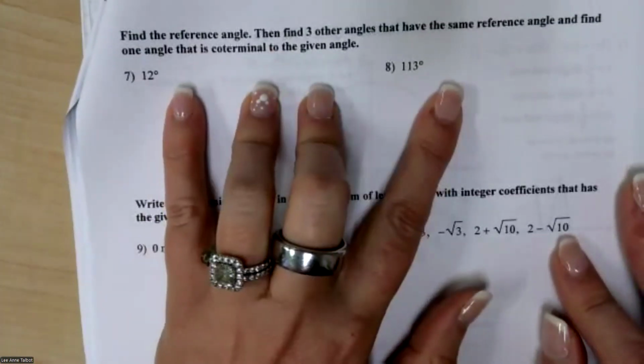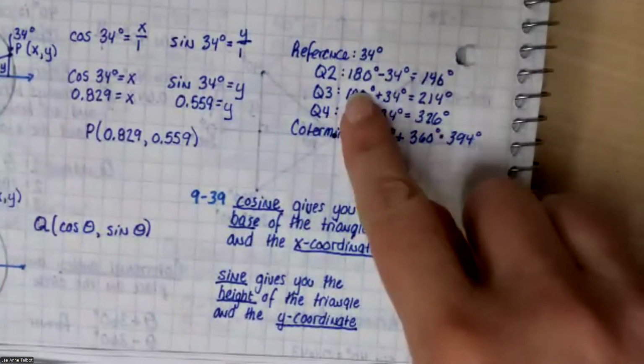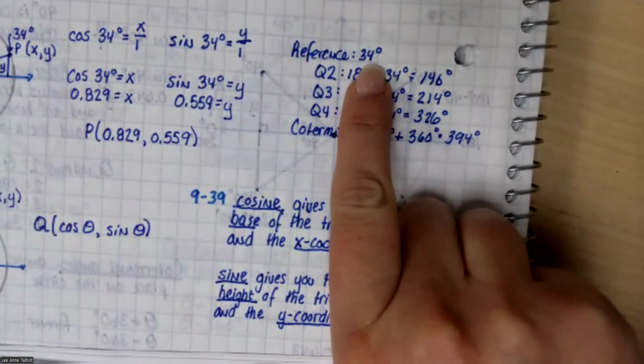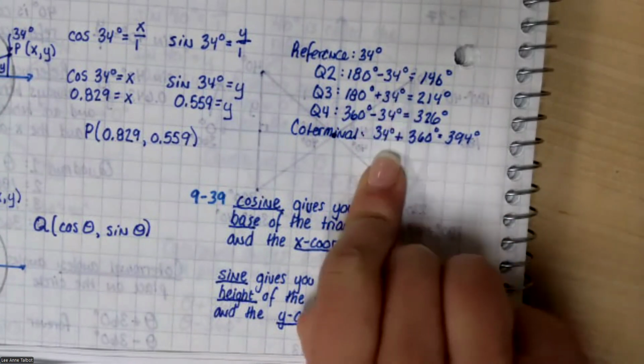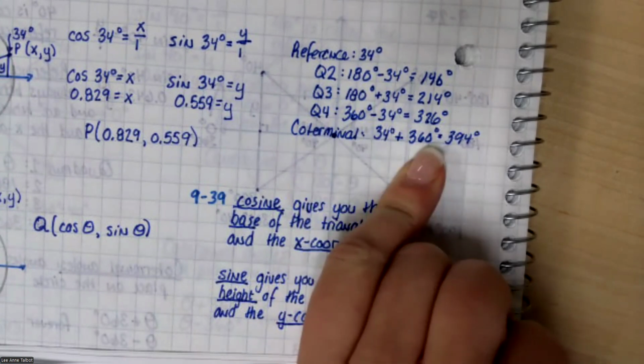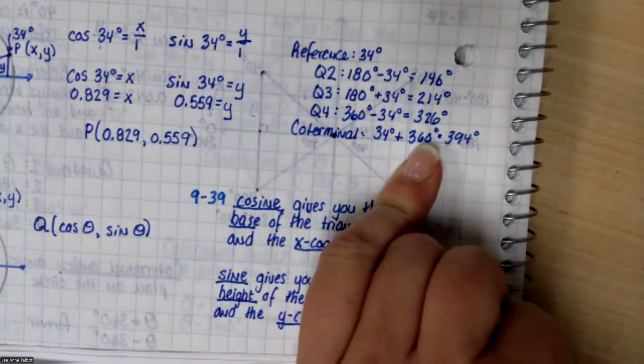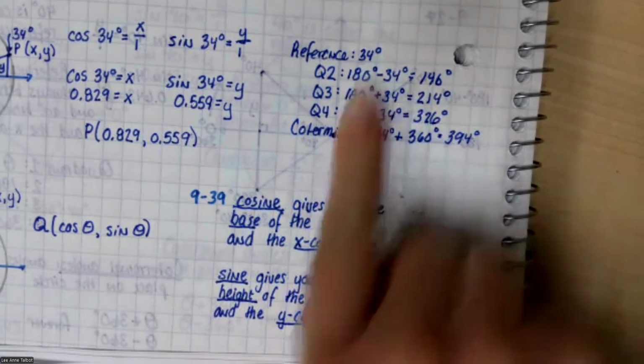Okay, this is what we did right here. So where you name the reference angle, which is the thing in the first quadrant, and then find the other 3 quadrants. And then name something coterminal. You can draw a picture if you want to, you don't have to, but it's this thing right here. Okay.